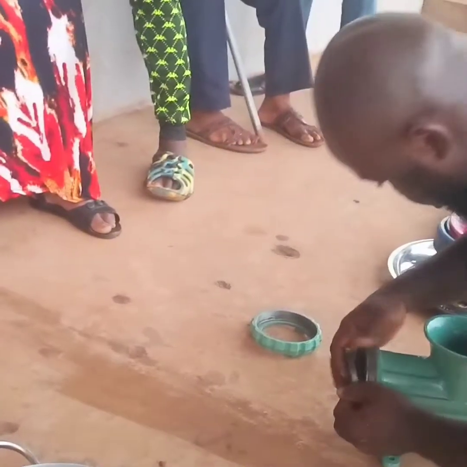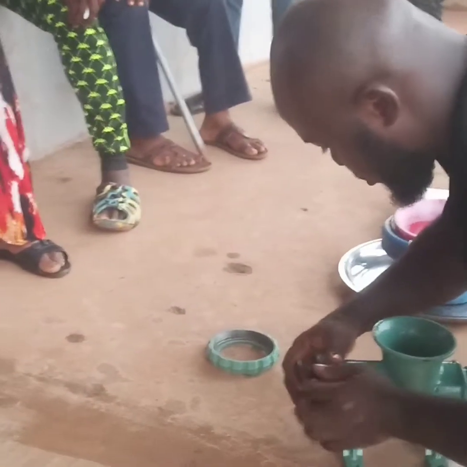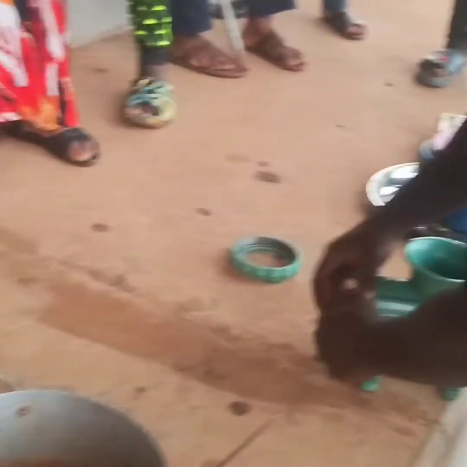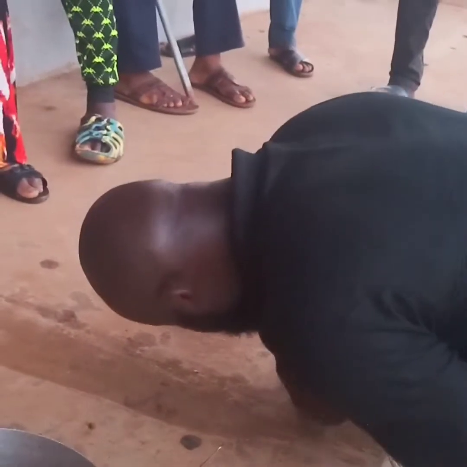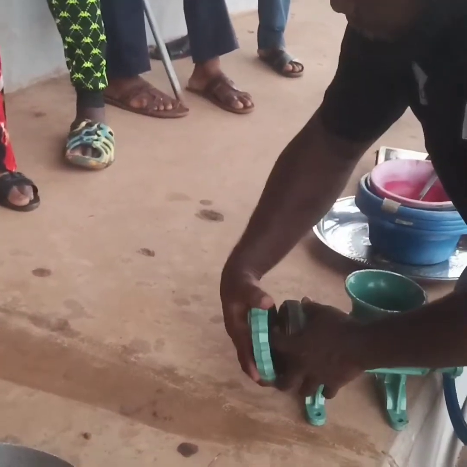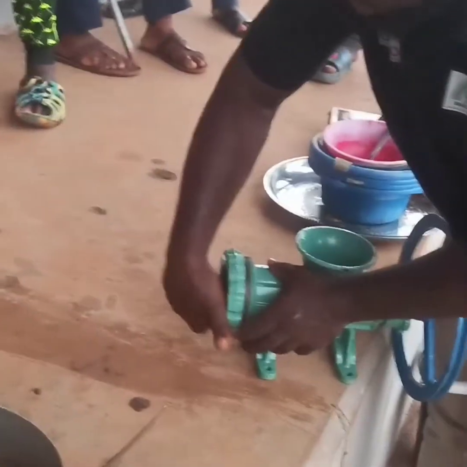Once you are producing a high protein food for fingerlings or fries, for fries, they are in hatchery unit.